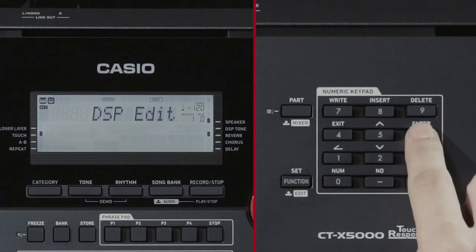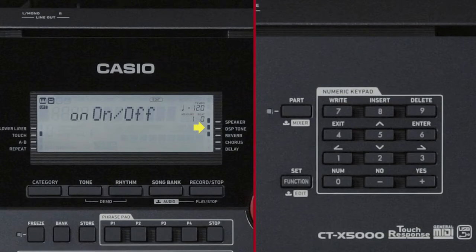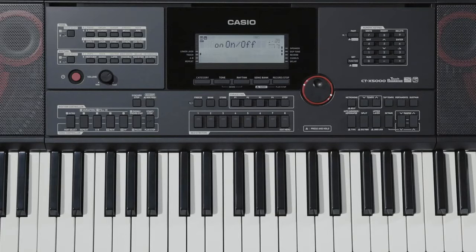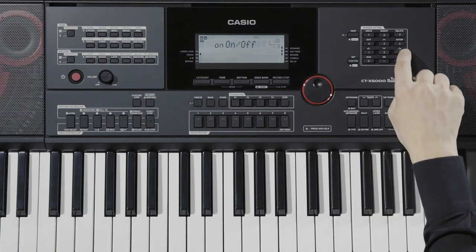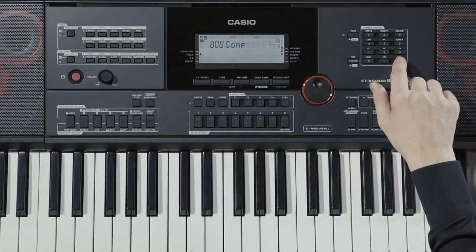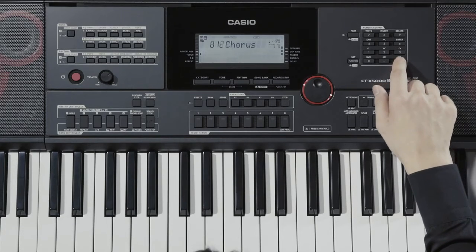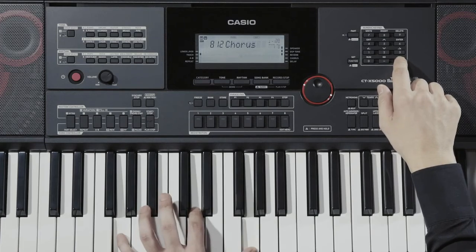Press the Enter button and then select On on the On-Off screen. Press the arrow buttons to display DSP number and then select the preset DSP. Pressing Enter again will allow you to adjust the parameters of the DSP module.